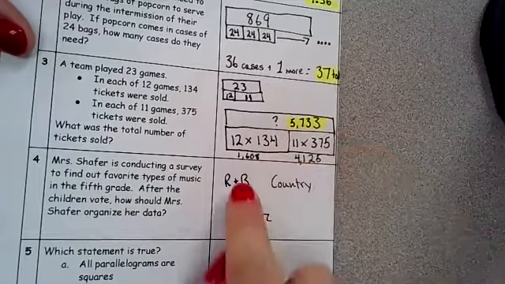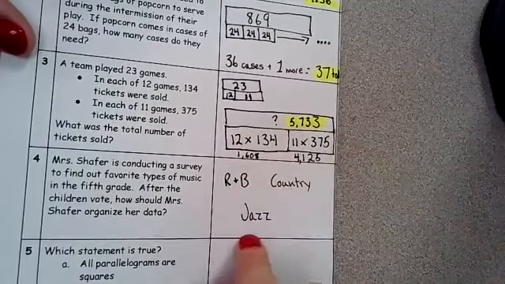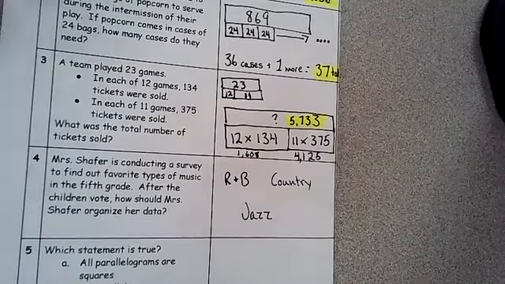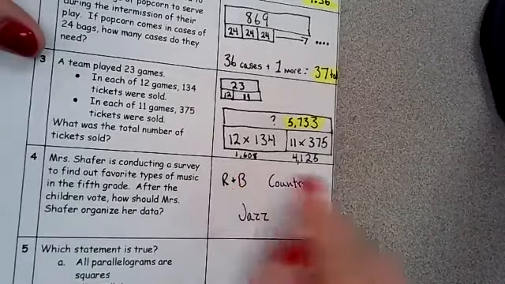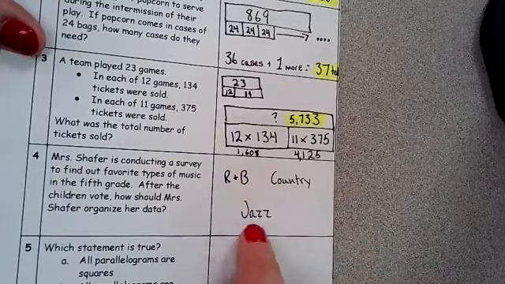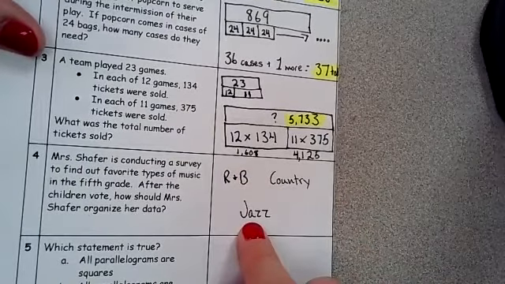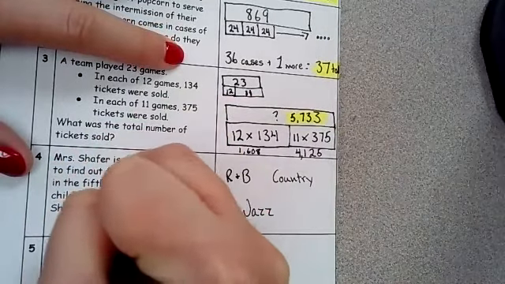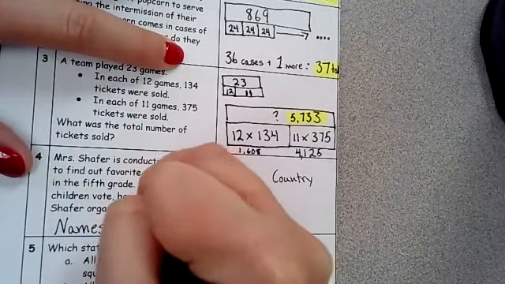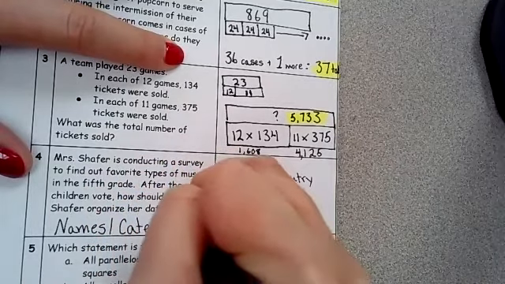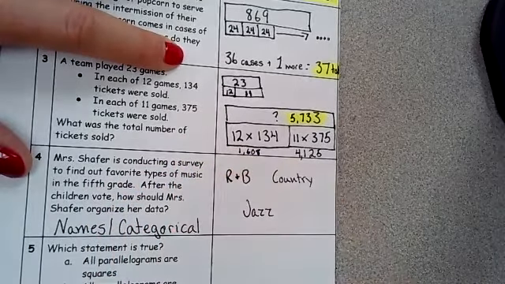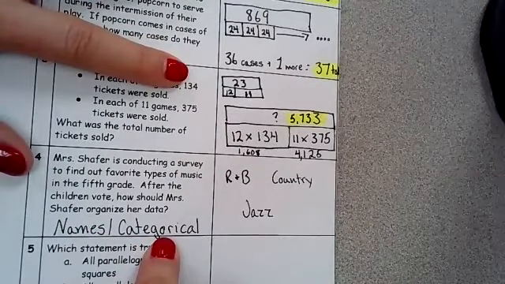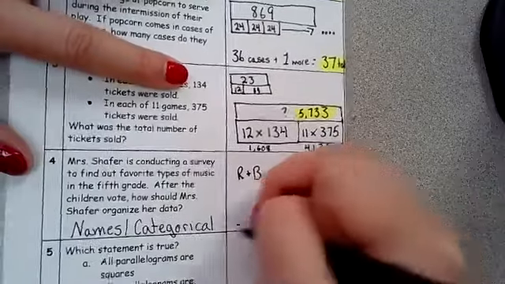All right, and then look at them. What are the answers? Are they numbers or are they names? This is a name of a type of music. This is a name of a type of music. This is a name of a type of music. So these are names, which means that this is categories. This is categorical data. Write that down. Okay? And categorical data is going to be organized in a bar graph.